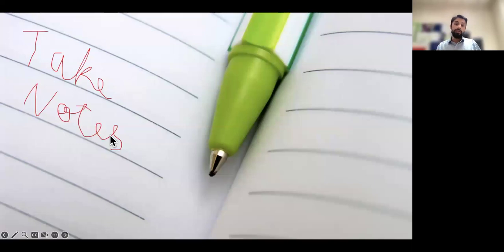So I always keep a piece of paper. I've got tons of paper and notes everywhere, because once I'm done, I'll throw them away. But those are really, really important. A piece of paper goes a long way, right?